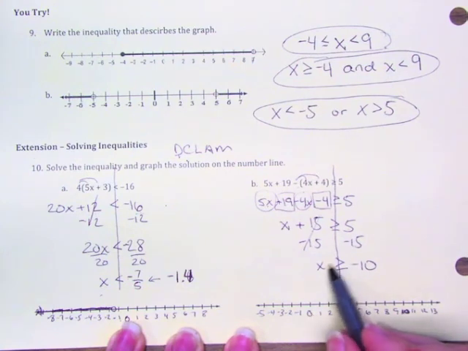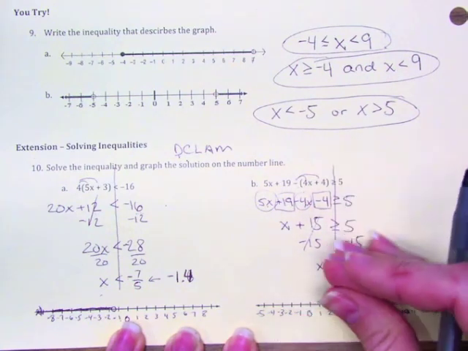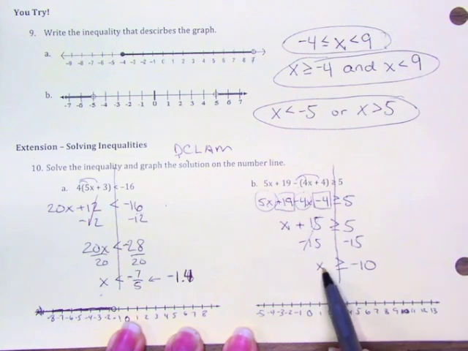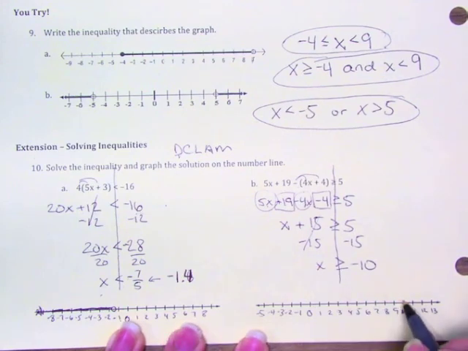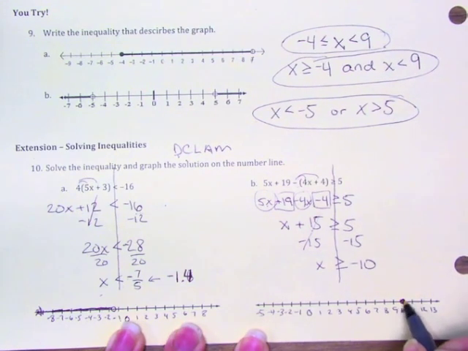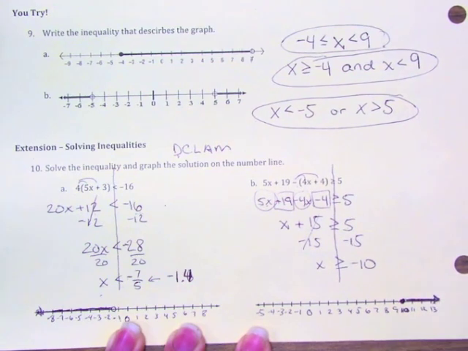I want all the values that are, okay, it's eating the x. We want to find all the values that are greater than, because that's eating the x. The x is the bigger value. Greater than or equal to 10, so I need a closed circle at 10. Greater than means I need to go to the bigger ones off to the right.